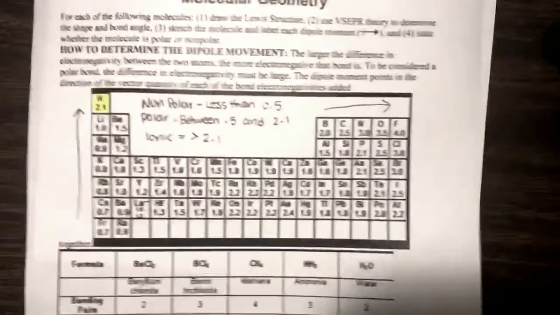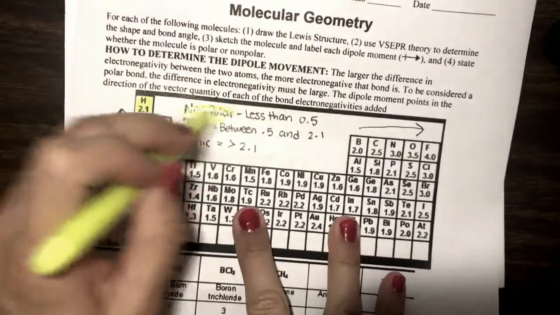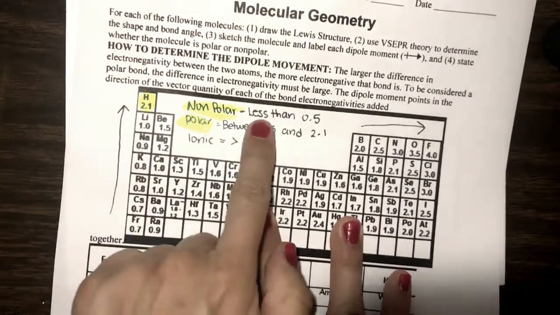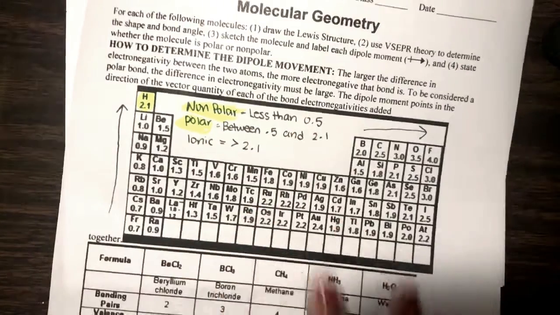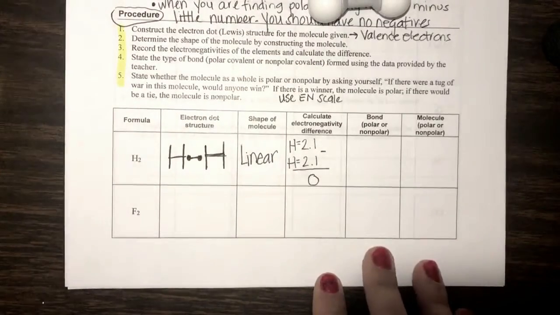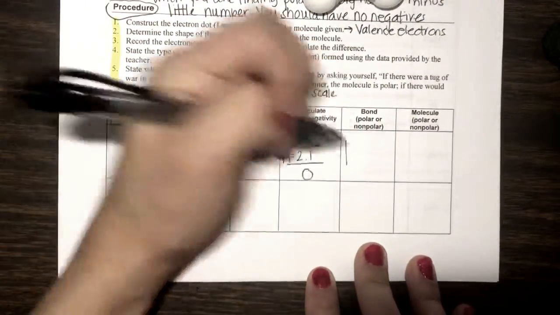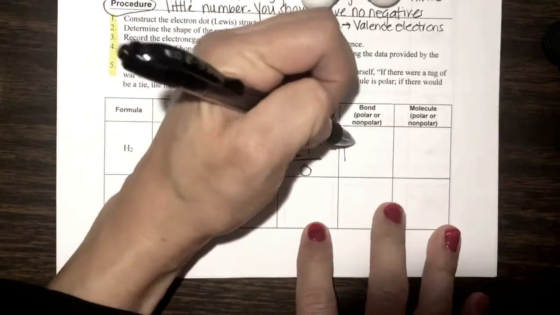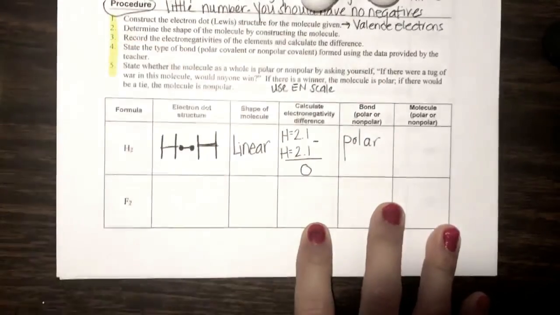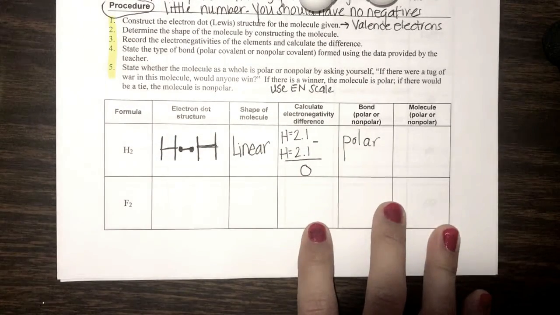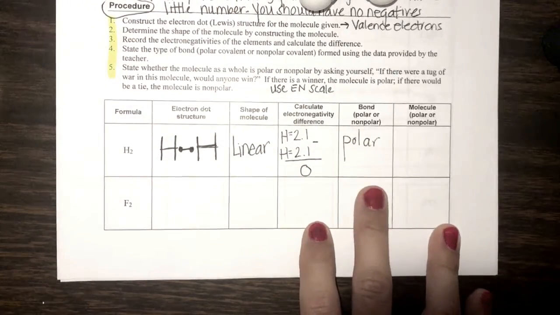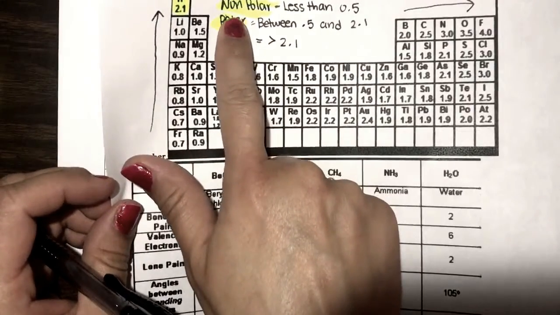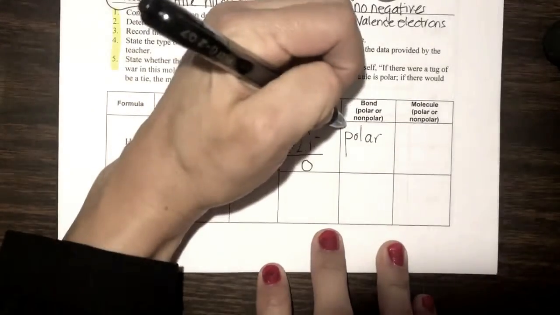And this is the scale I'm using right here to figure out if it's polar or non-polar. If it's less than 0.5, it's polar. So what is this molecule? Because it is less than 0.5, right? It's 0. So you would just write polar. It's non-polar. Oh, I'm sorry. You're very right. Non-polar. Thank you.